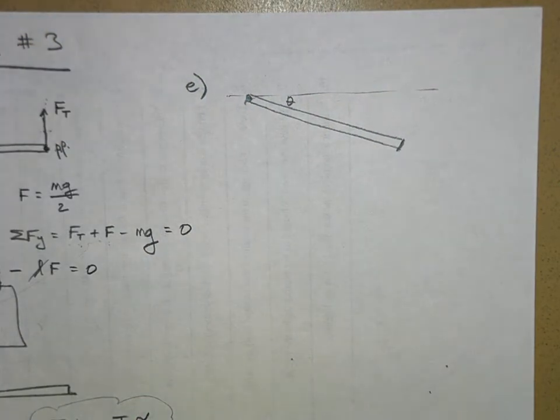They want angular speed, angular velocity. Whenever they ask angular velocity, think energy, okay? Because what's in energy? Kinetic energy: 1/2 mv squared or 1/2 I omega squared. It's there for you. Energy is almost always easier to deal with than kinematics.